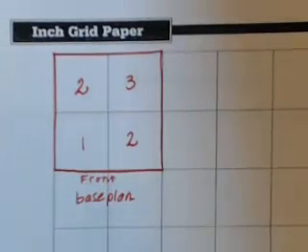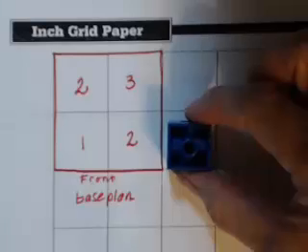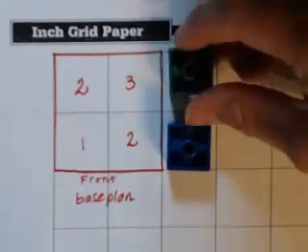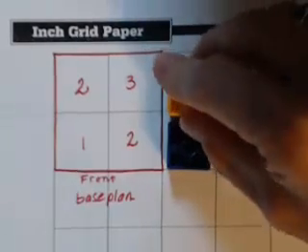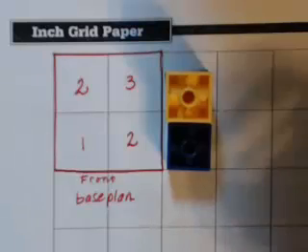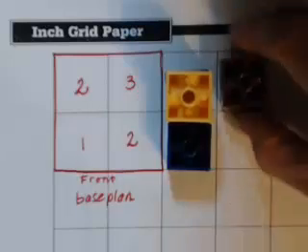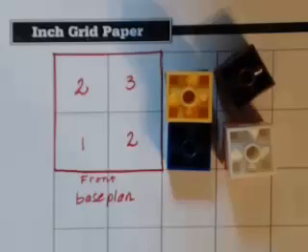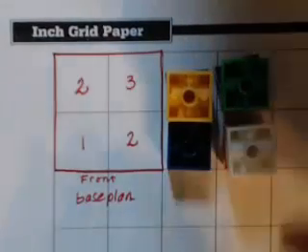Now, as you begin teaching this to children, you will need to be able to let them demonstrate this base plan. So here is our 1-story building, and right behind it we have 2 stories. And then on the right we have 2 stories. And then on the back we have 3 stories.